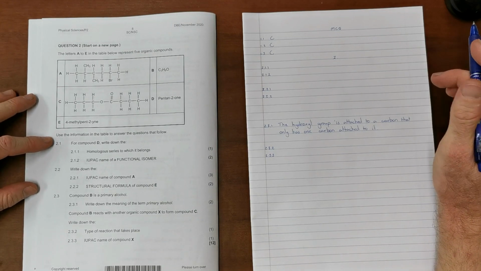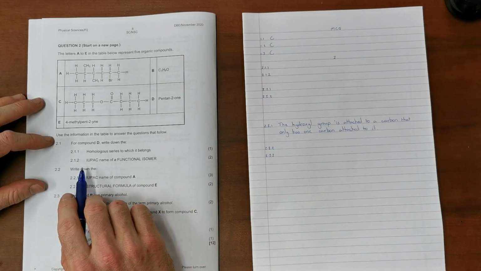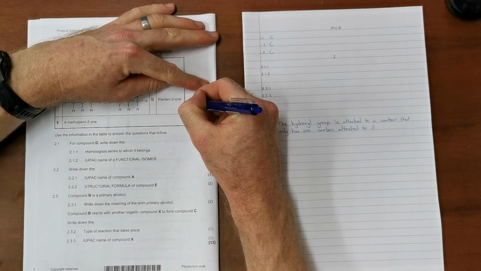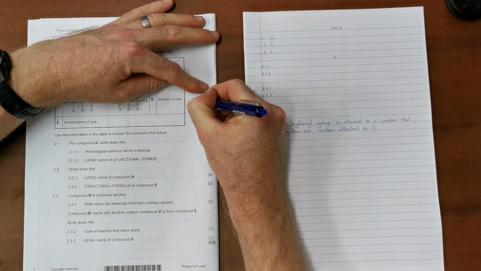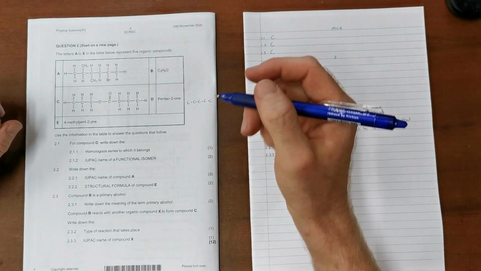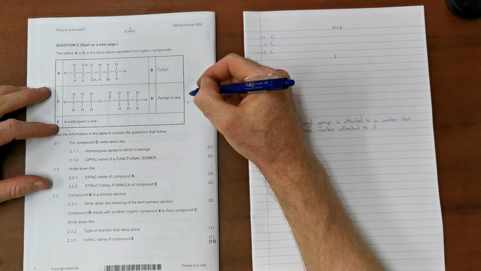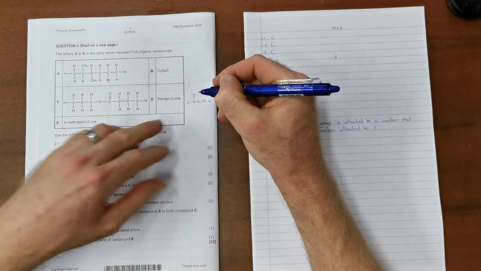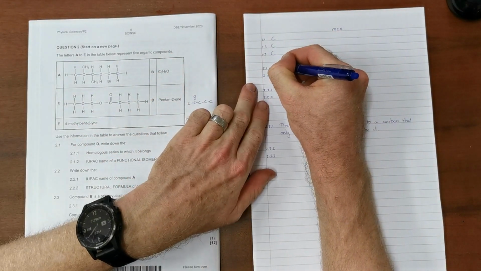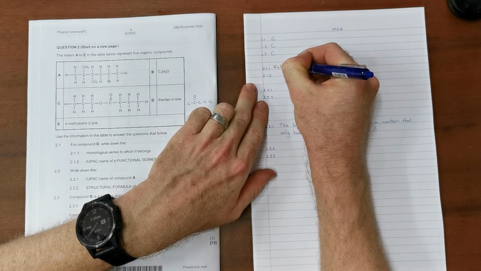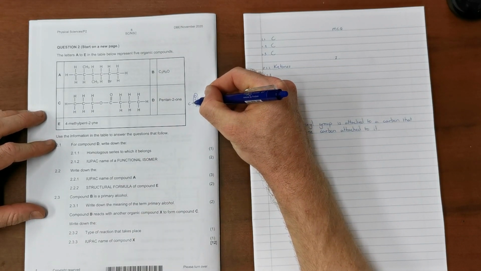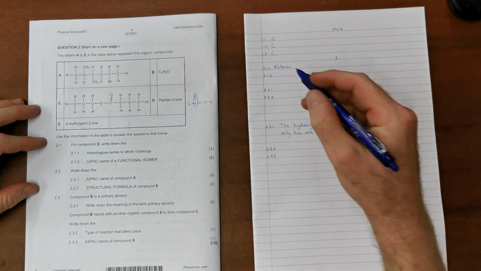Question 2.1.1, for compound D, write down the homologous series to which it belongs. And as we can see, compound D over here, pentan-2-one, and we draw that, pent meaning that there are 5 carbons, and with the suffix -one, we can then see that that must be a ketone with the double bond oxygen on the second carbon, pentan-2-one, which means that the homologous series to which this belongs is then the ketones. We know that as soon as we see this carbon-oxygen double bond, the carbonyl group, that must be a ketone.